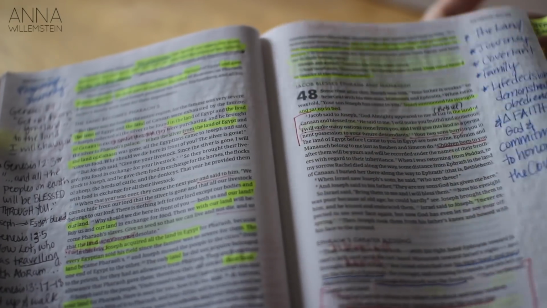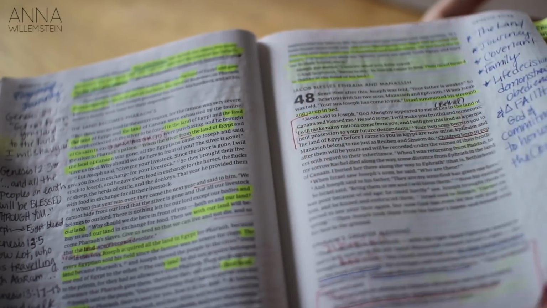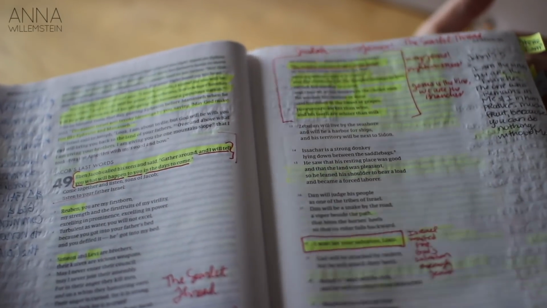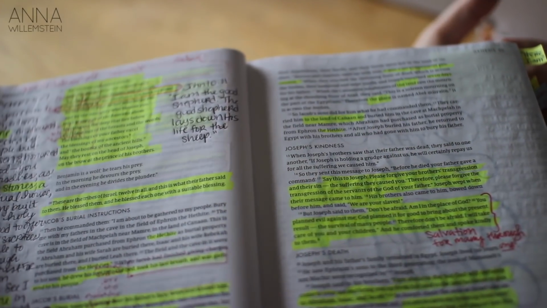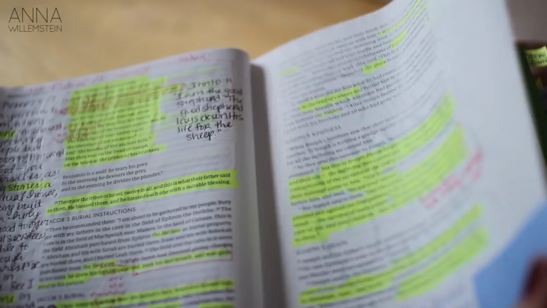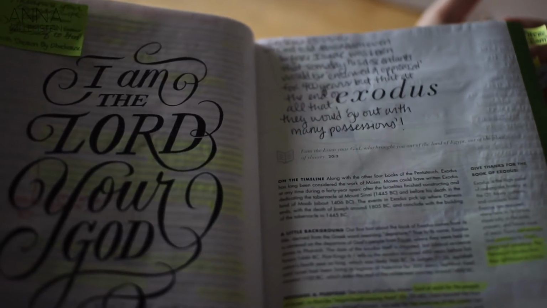So we're getting close to the end. Genesis chapter 48, 49, 50, and complete. This is Exodus in my Bible.